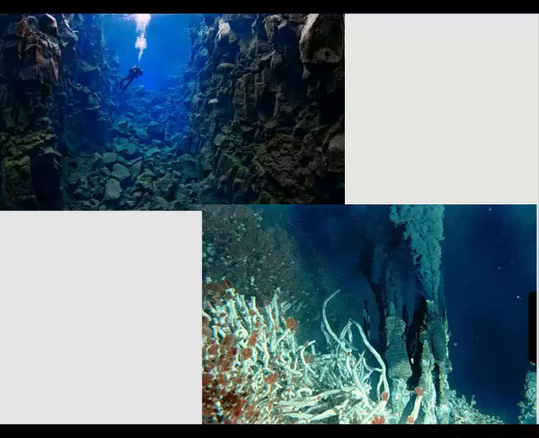Here are some images of what it might actually look like if we were under the ocean at a seafloor spreading center. On the top we see a scuba diver swimming around through these volcanic rocks. These are called pillow basalts that would be erupting in the vent at the top of a volcano underneath the ocean. And on the bottom we can see what are called hydrothermal vents, or hot water vents, where very, very hot water is streaming out of the rock formations, heated up by magma underneath the ground that's fueling these volcanic eruptions.